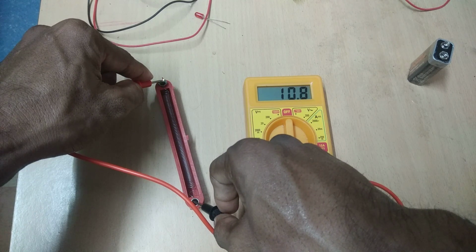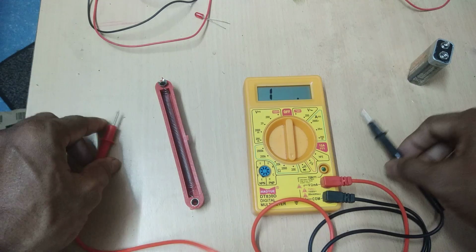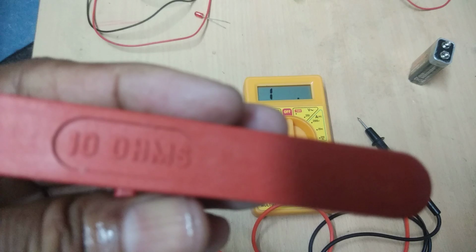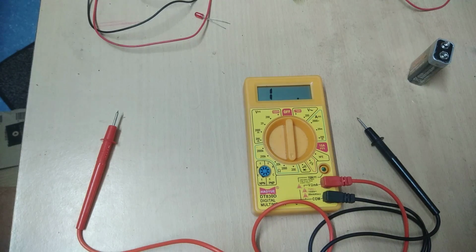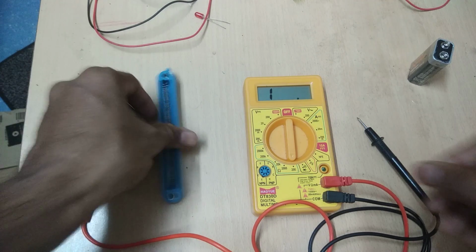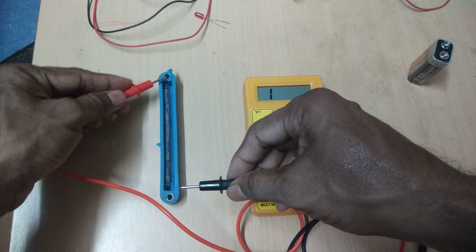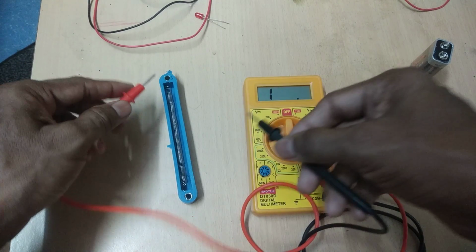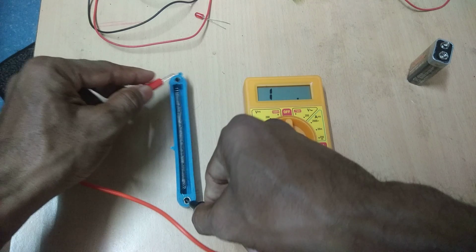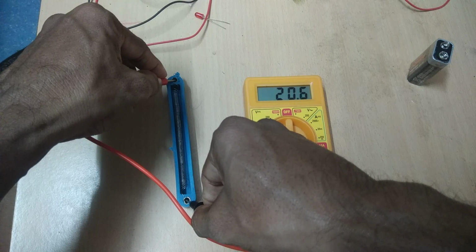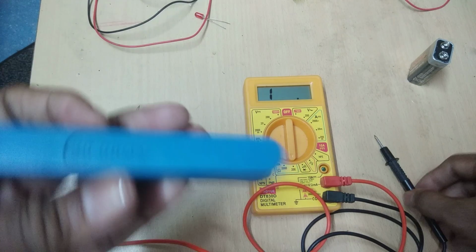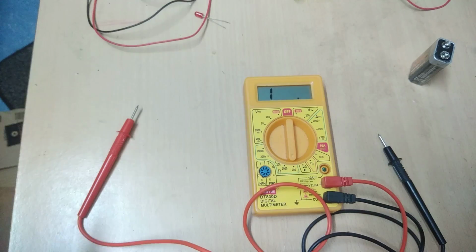Here it is 10.8 ohm. You see here it is given as 10 ohm, nearly the same, right? You take another resistance and let us check what the resistance of this one is. Here you see it is 20.3 ohm. That is exactly correct. It is 20 ohm, right?